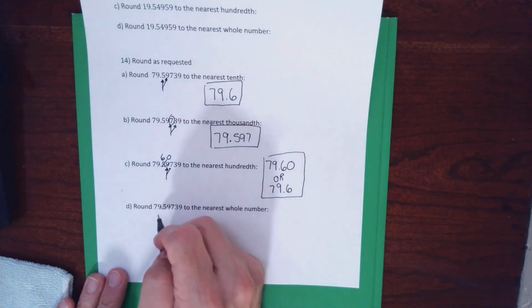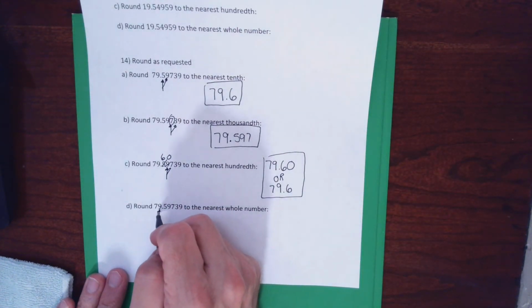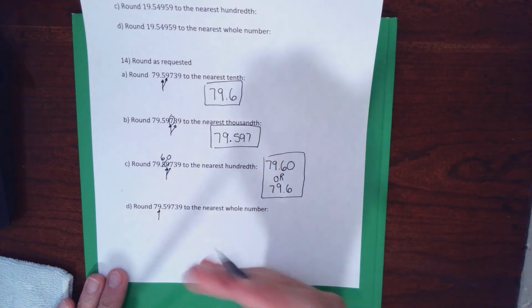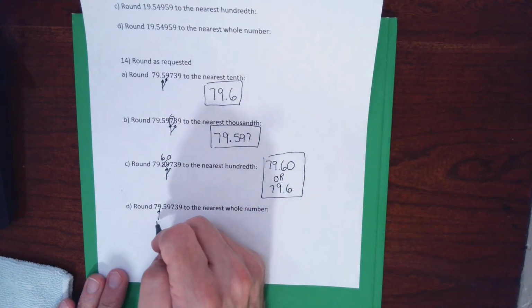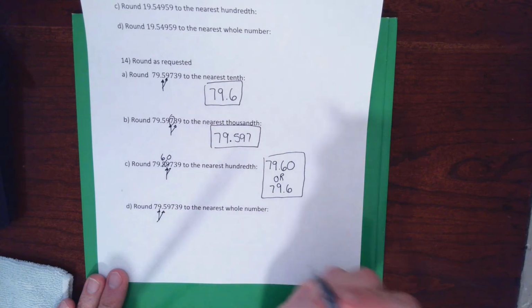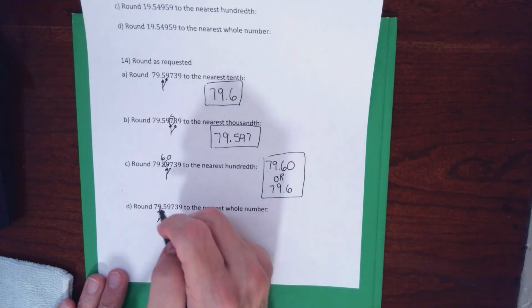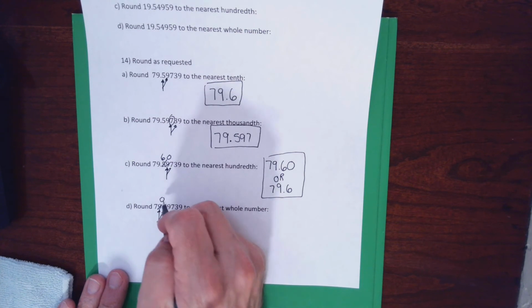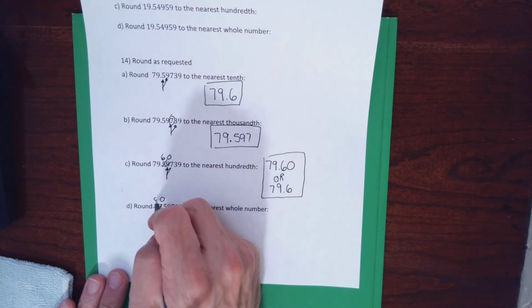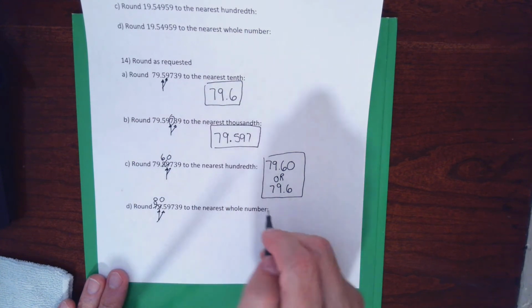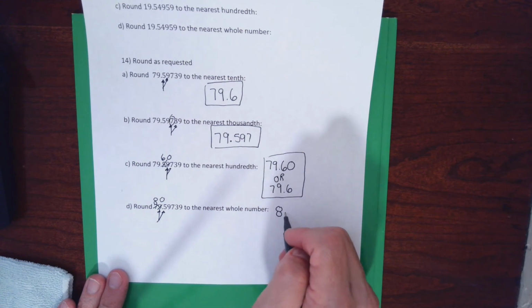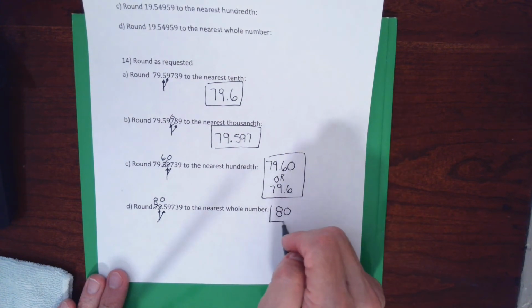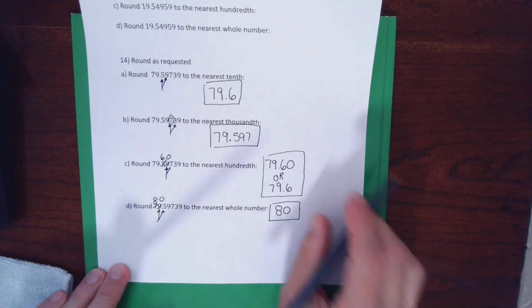Part D wants me to round to the nearest whole number, which is that 9. Either that 9 is going to remain a 9 or it's going to bounce up to a 10 and I have to carry. And the number after it is a 5, which makes me round it up. So this 79, the 9 is going to round up to a 10. I'm going to carry the 1 over and round the 7 up to an 8. And I don't need a decimal because the number that I'm rounding is to the left of the decimal. So my answer for part D is going to be 80.